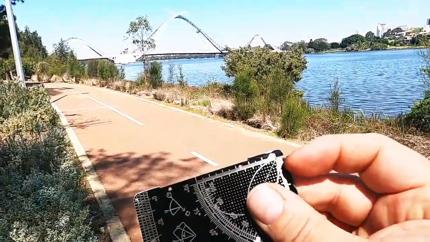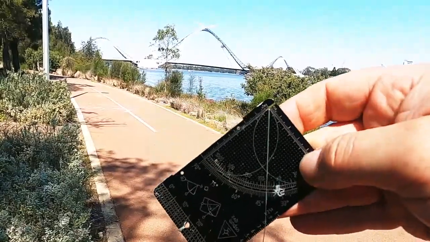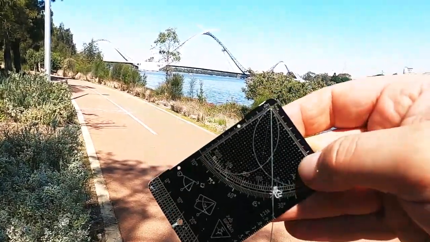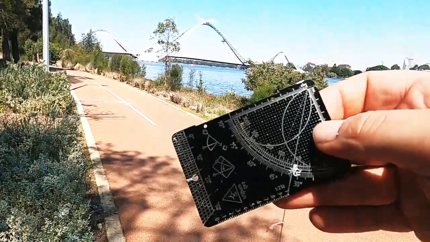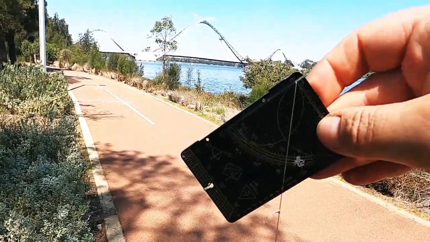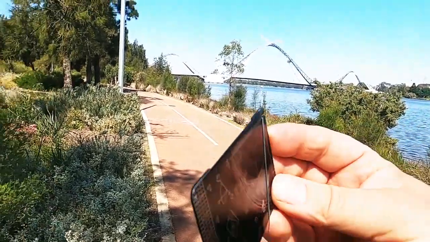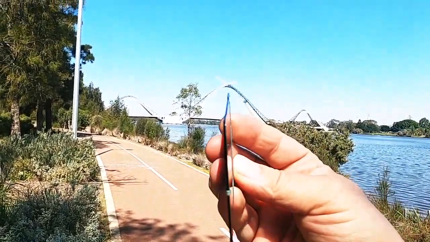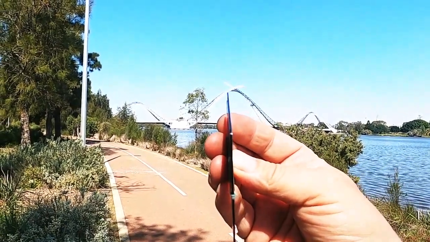There's a little notch here where we hang our string, and then we judge the slope angle by the string running up against one of those lines. We're just going to use the top here to measure to the top of that bridge.